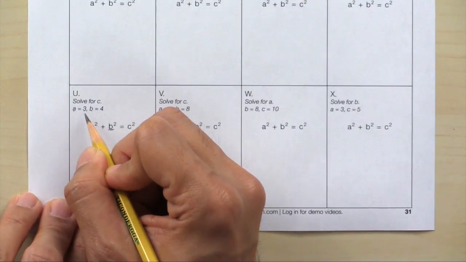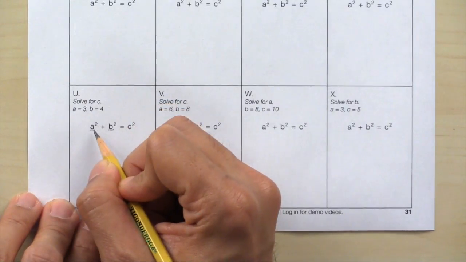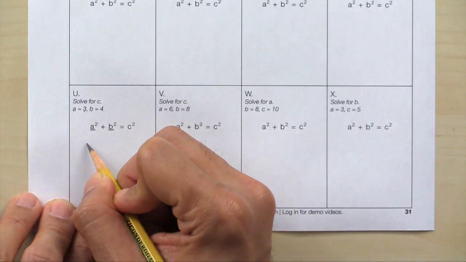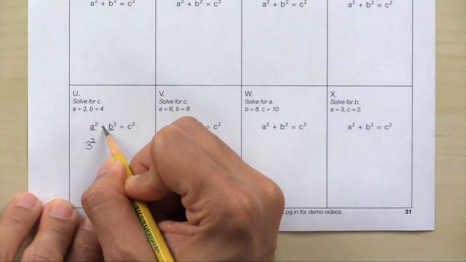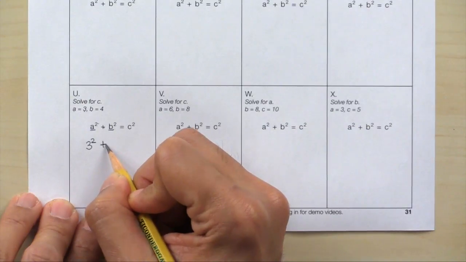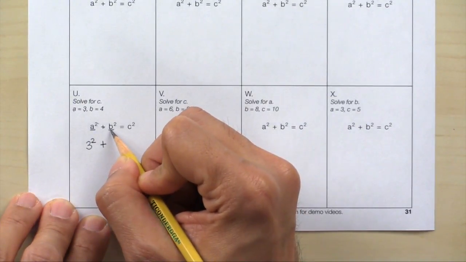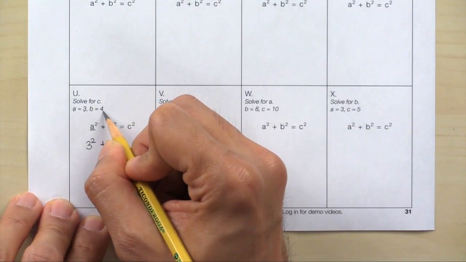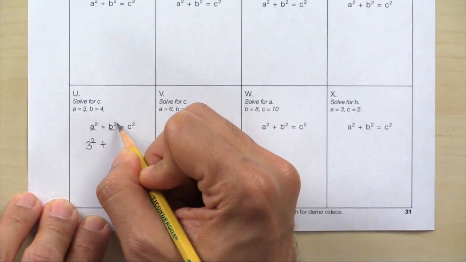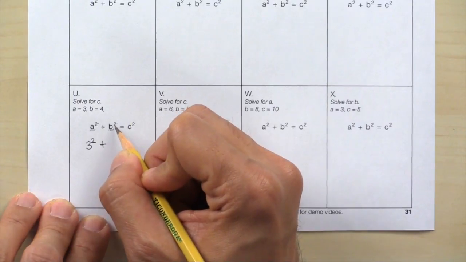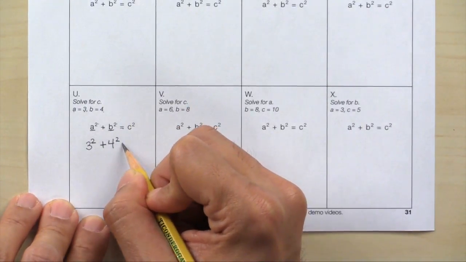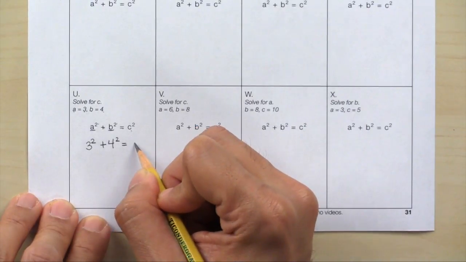And since A is equal to 3, instead of writing A squared, we'll write down 3 squared. Plus, here we have B squared. And since B is equal to 4, instead of writing B squared, we'll write down 4 squared equals C squared.